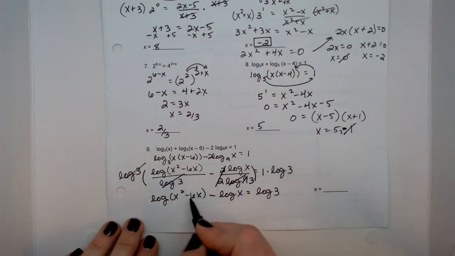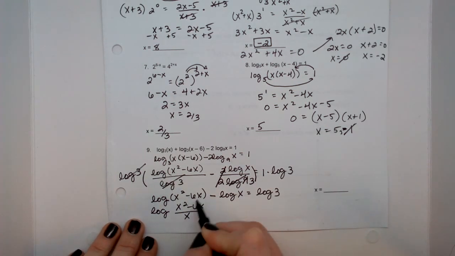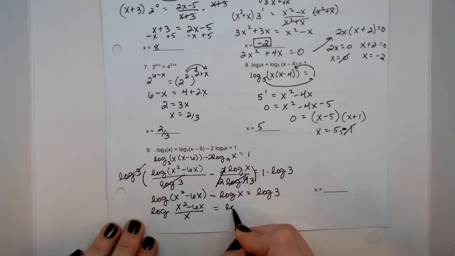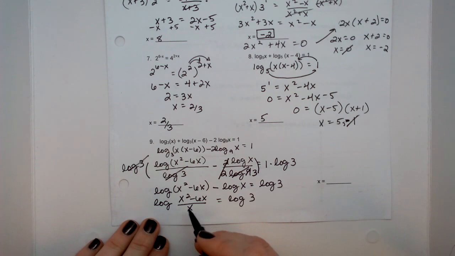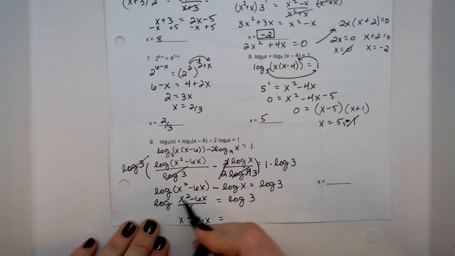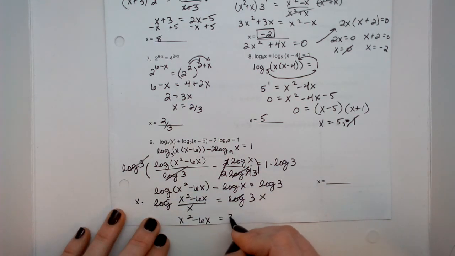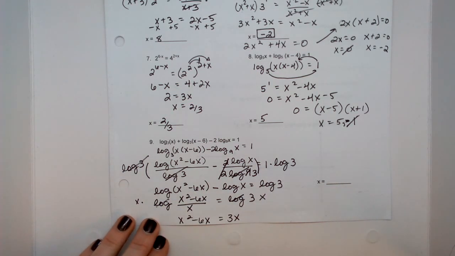All right, now I want to condense. Now I've got base 10 everywhere, so I can do that pretty easily. Minus tells me to divide. I've got the same log on both sides, so I can get rid of it and solve for x. So x squared minus 6x is equal to, multiply by x on both sides to get rid of the denominator, so I have 3x.